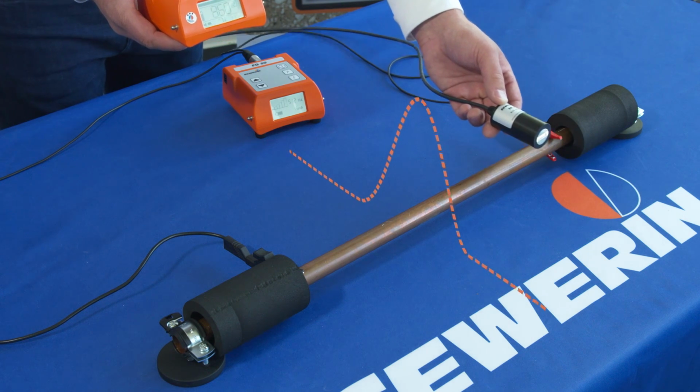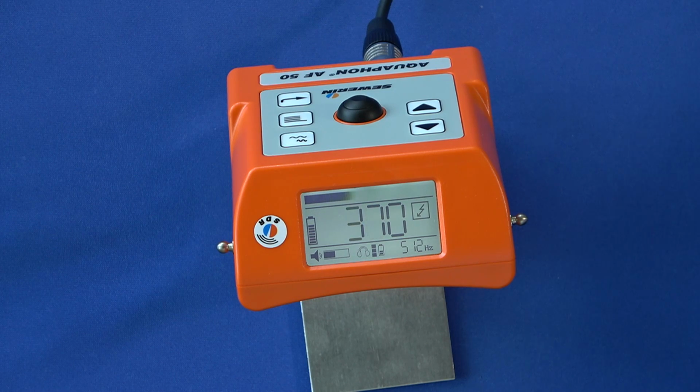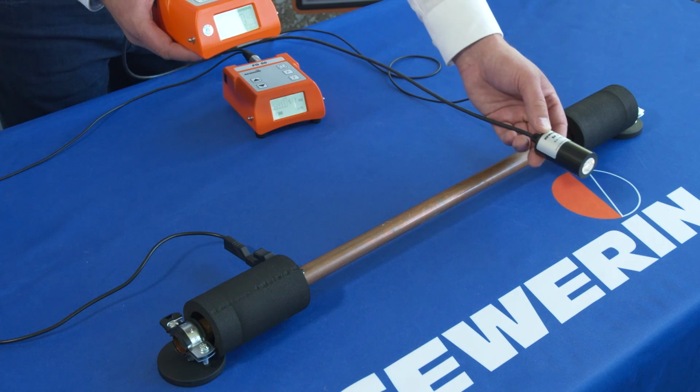If the search coil is moved through the location field, the current in the search coil SK3 changes. The closer you get to the pipe, the more the signal rises. The values in the display become larger.